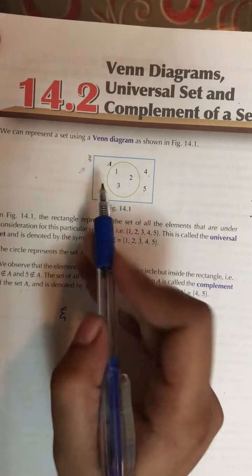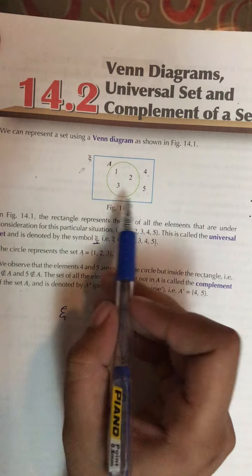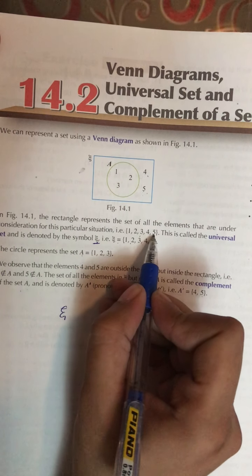This rectangle is the universal set, the biggest set, and the elements of the universal set are 1 2 3 4 5.